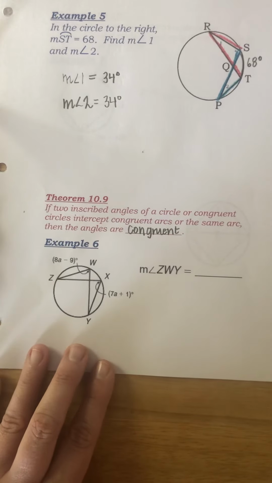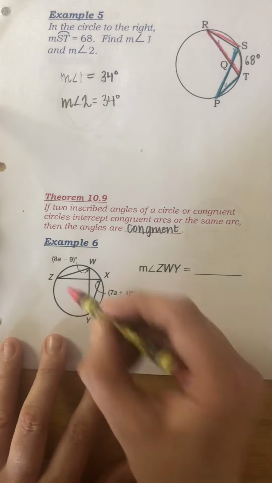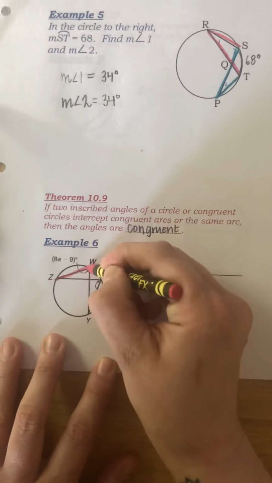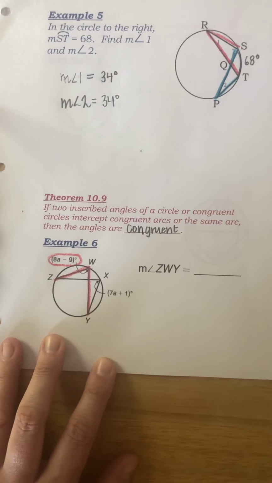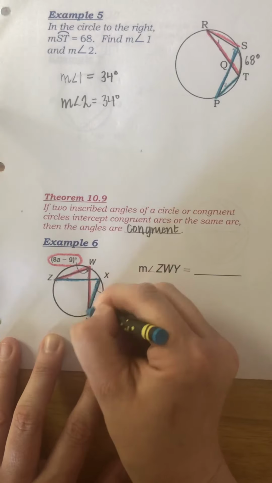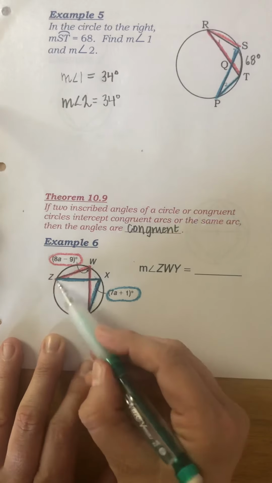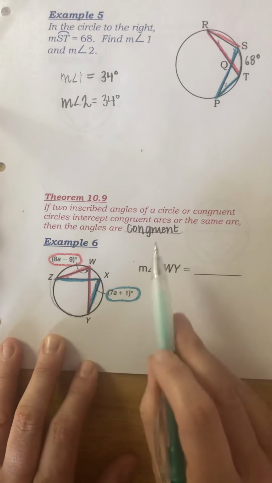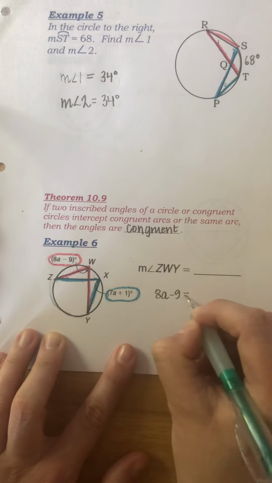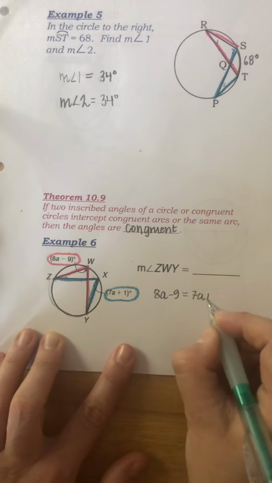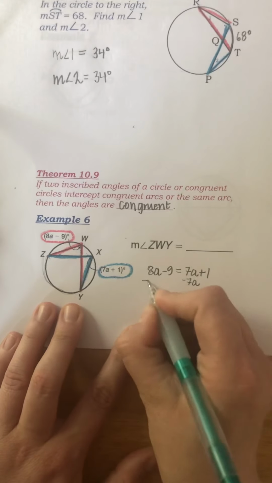All right, so let's take a look at example number 6. So we have some measurements. Let's look. We have the measure of this angle right here. And we have the measure of this angle right here. Notice that both of them are intercepting this arc. So according to what we just learned, that means that those angles are congruent. That means they're going to be equal to one another. So I have an equation.